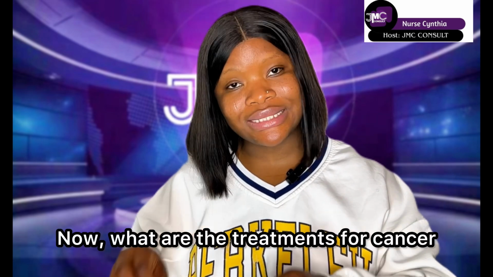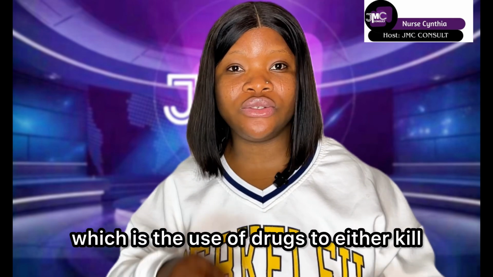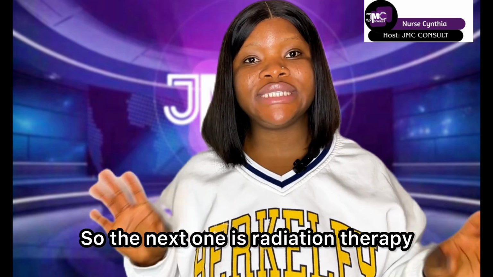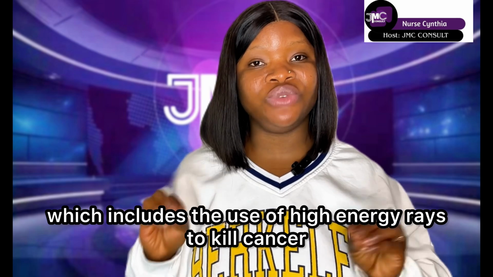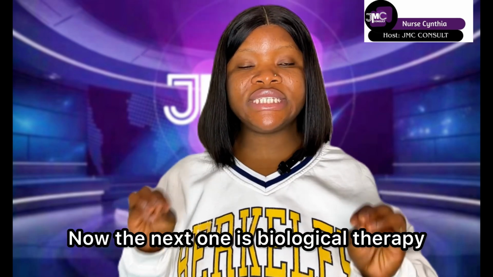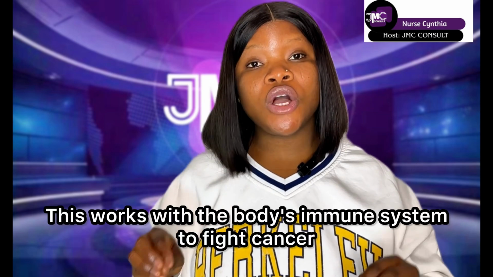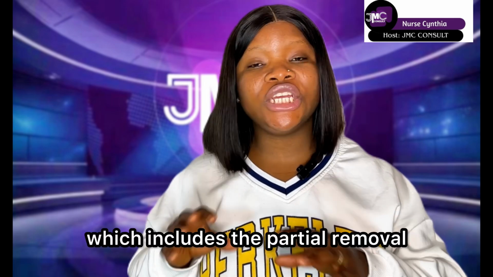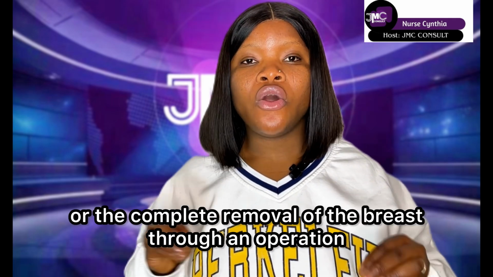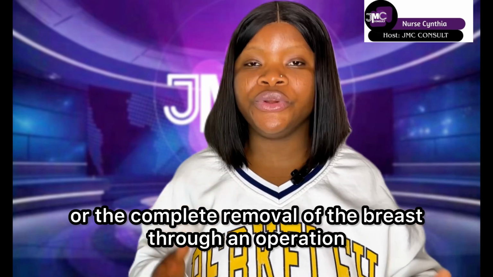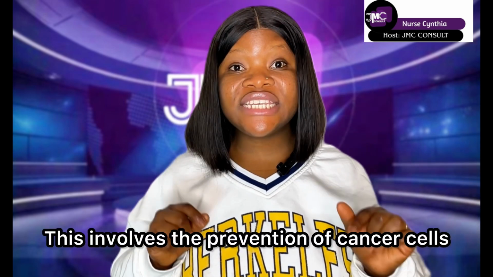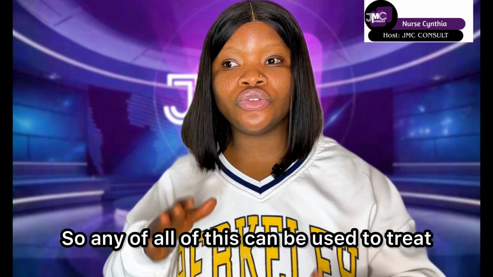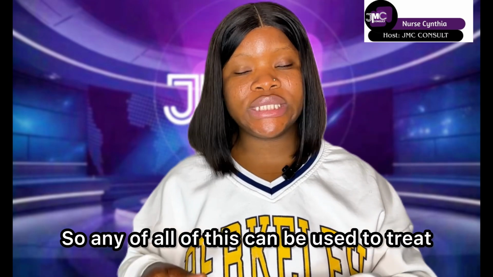Now, what are the treatments for cancer? Number one treatment is chemotherapy, which is the use of drugs to either kill or shrink cancer. The next one is radiation therapy, which includes the use of high energy rays to kill cancer. Now, the next one is biological therapy. This works with the body's immune system to fight cancer. The next one is surgery, which includes the partial removal or the complete removal of the breast through an operation. Lastly is the hormonal therapy. This involves the prevention of cancer cells from getting the hormones they need to grow. So any or all of these can be used to treat cancer.